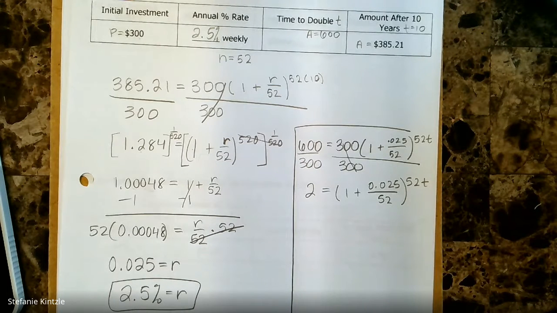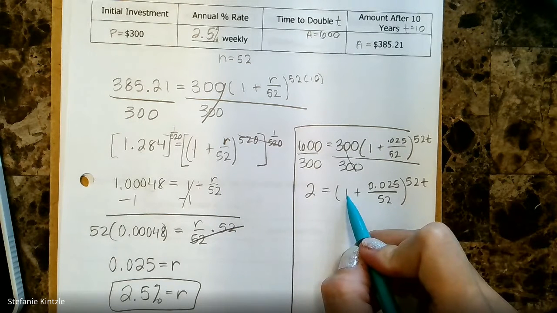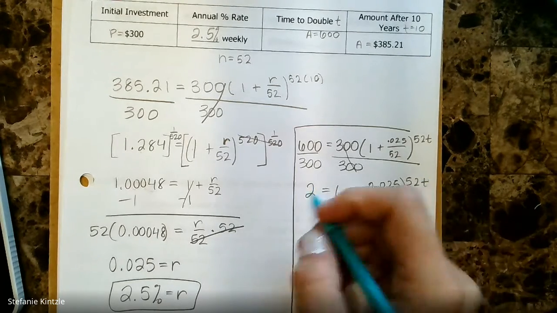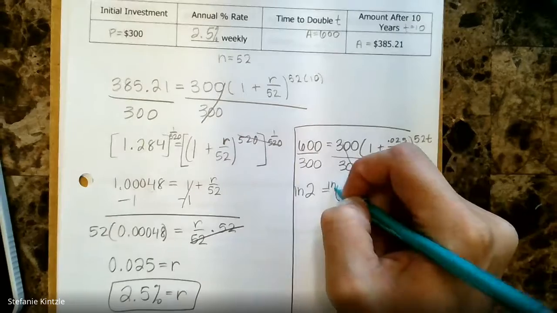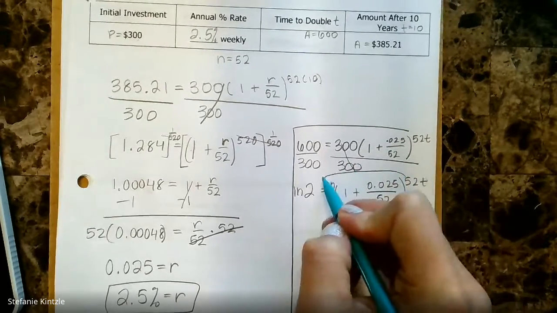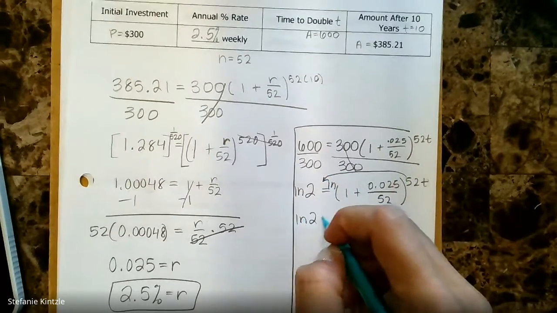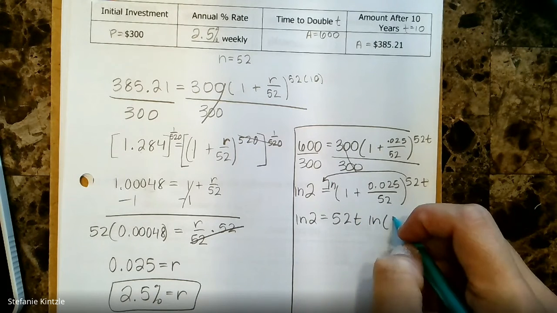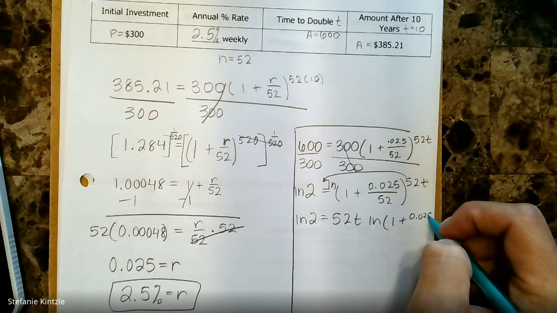And now we have our exponential part isolated, which means that we can take the natural log of both sides. So natural log is going to be easier here because we're trying to find a variable in the exponent. So we'll take the natural log, we'll bring the exponent down, and we get the natural log of 2 equals 52t times the natural log of everything in our parentheses.